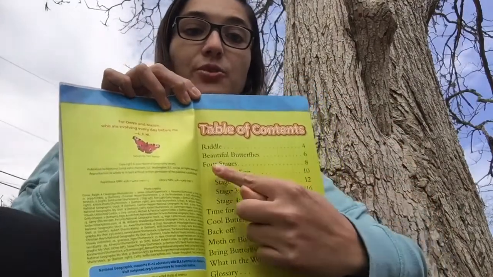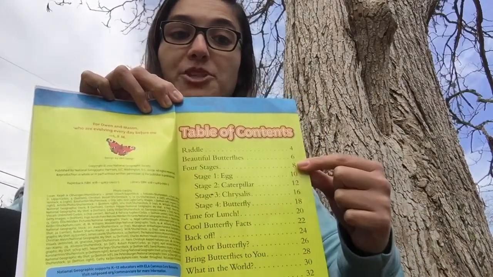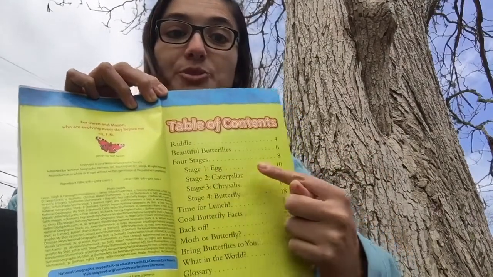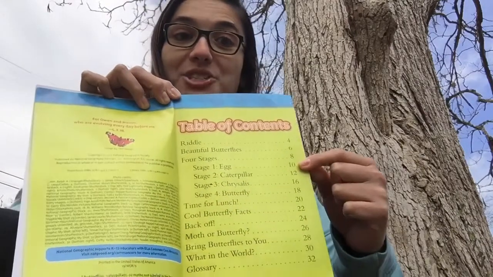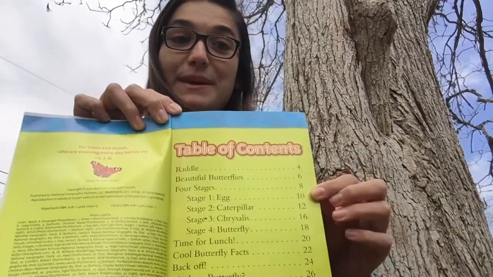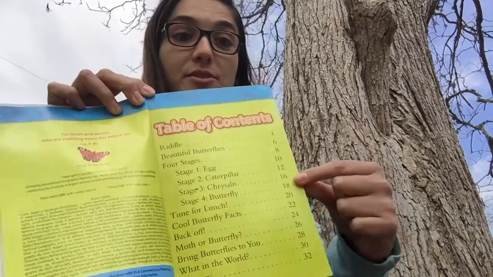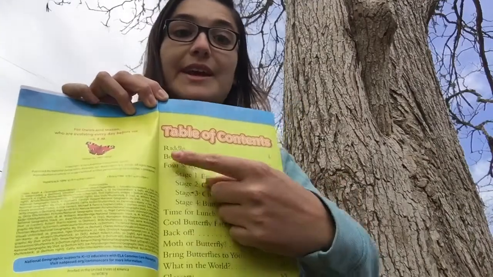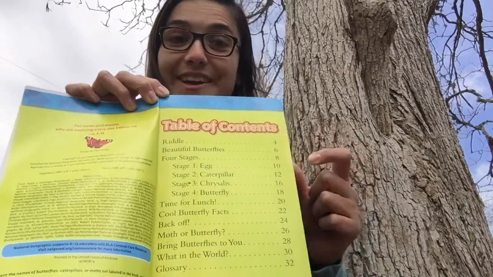So if we wanted to know the 4 stages of a butterfly, we know that that information will start on page 8. And each stage is going to have its own page. So stage 1 is the egg, and so that is on page 10. So the table of contents is a very helpful tool in a nonfiction text because it tells us what each part of the book is going to be telling us about, and also what page in the book we can find that information. So we're going to be starting at the beginning with a riddle on page 4. So let's get started.